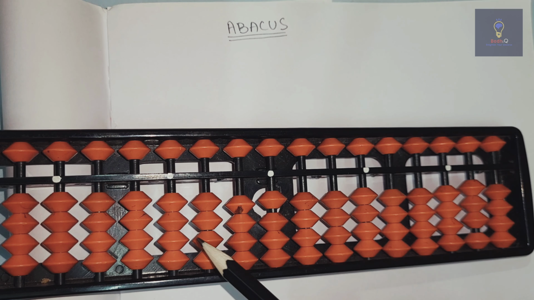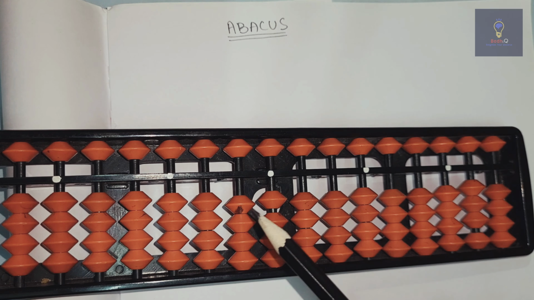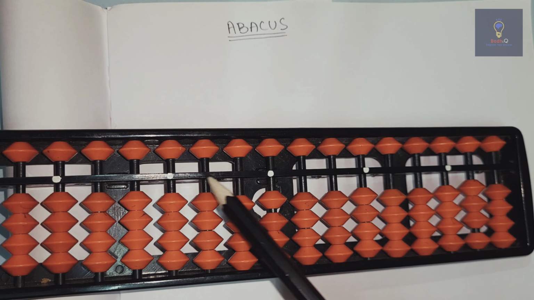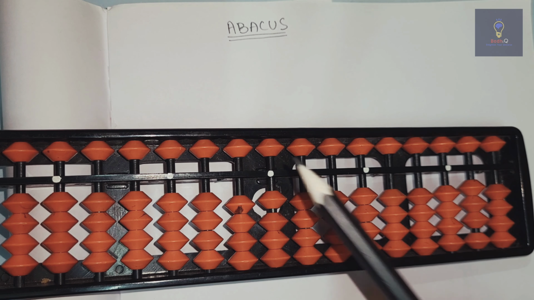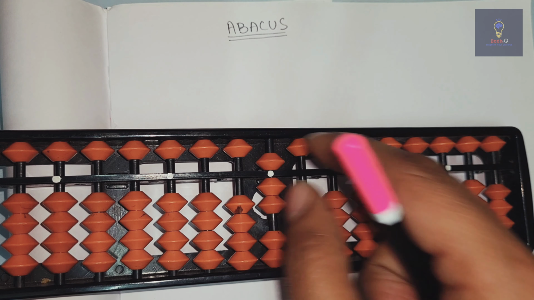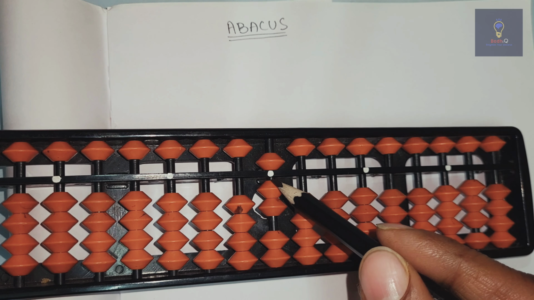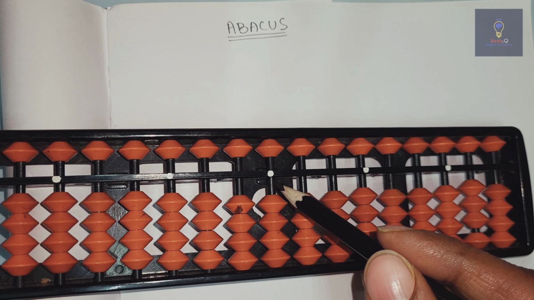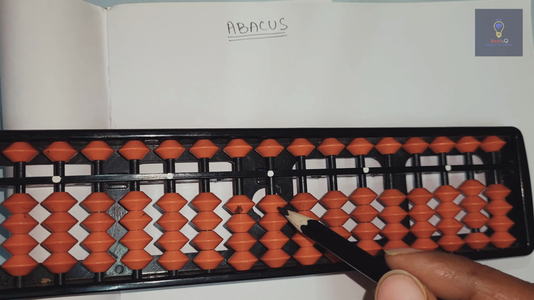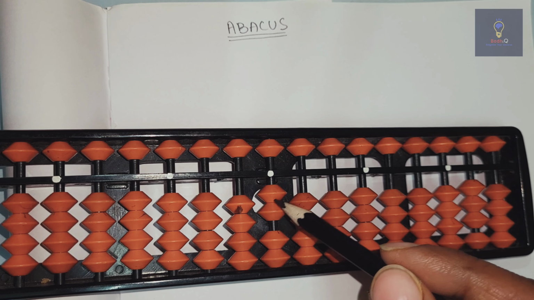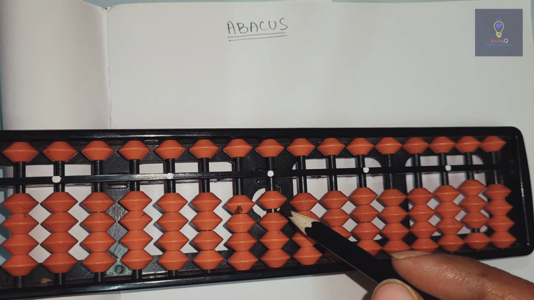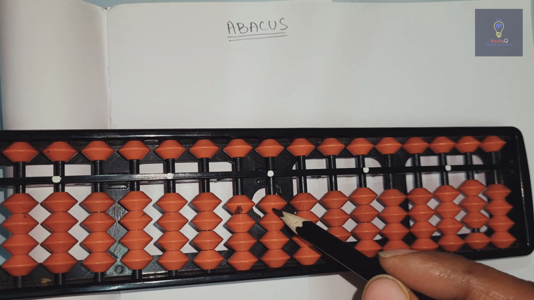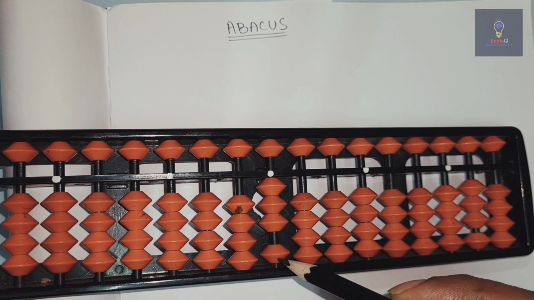Initially, we need to put the Abacus in the reset mode. That means none of the beads will be associated to the answer bar. Now the end result will come from how many beads we are attaching to the bar. This is called the beam or the answer bar. Now, the lower zone of the beam has 4 beads. These are called the lower beads or the earth beads. Each and every bead has the value of 1. 1, 2, 3, 4.